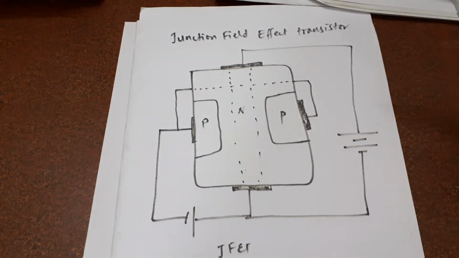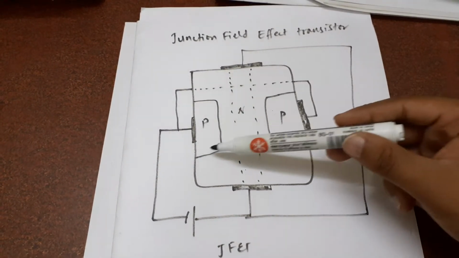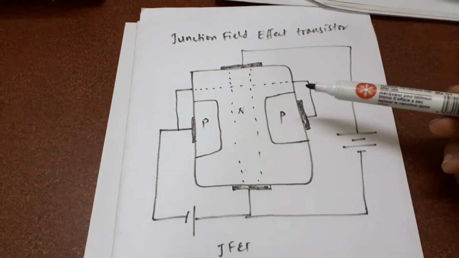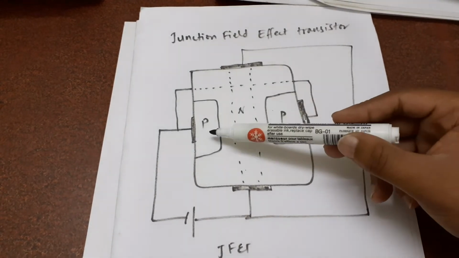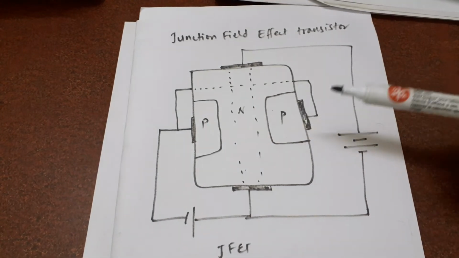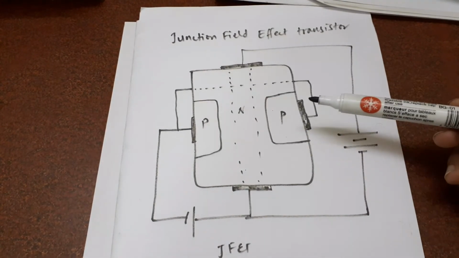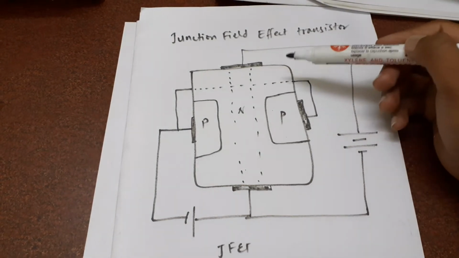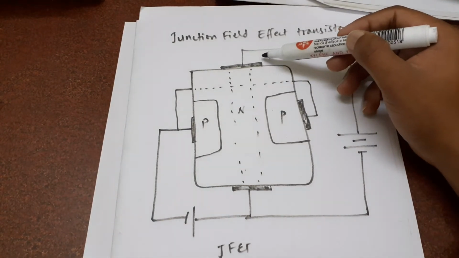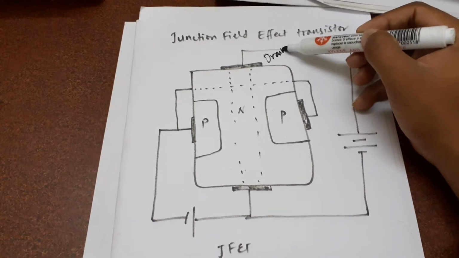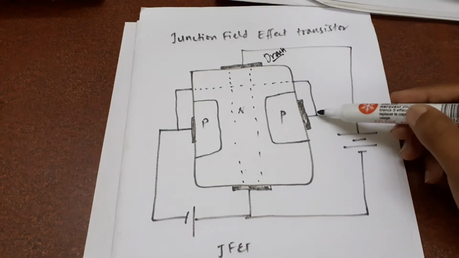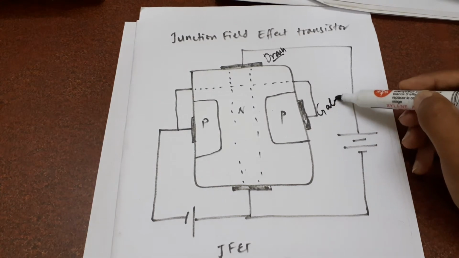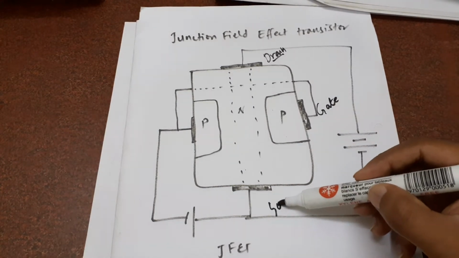So we are considering here the N-channel JFET, and about its structure, the whole structure is a P substrate, and it has two sides. That is p-type semiconductor, and that's a kind of substrate to this body. The basic terminals of this JFET are: this is the drain, and these two ports are the gate, and this is the source.